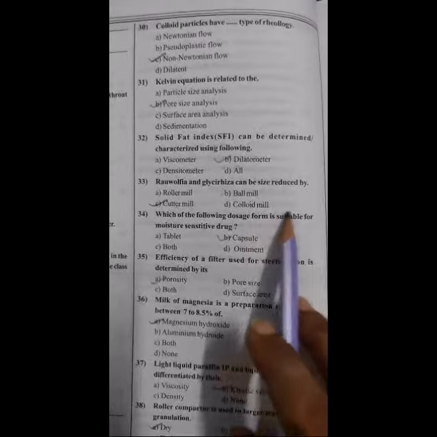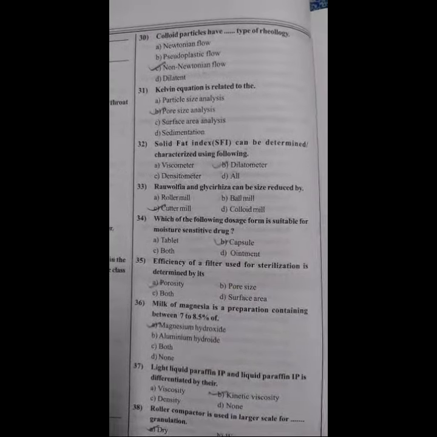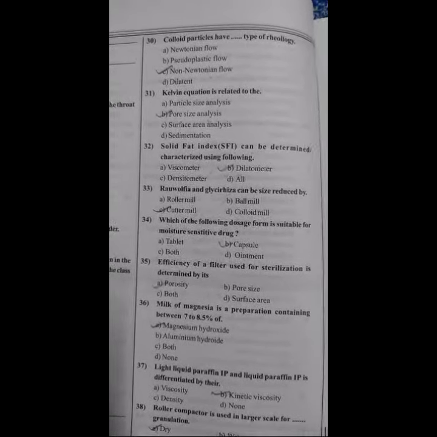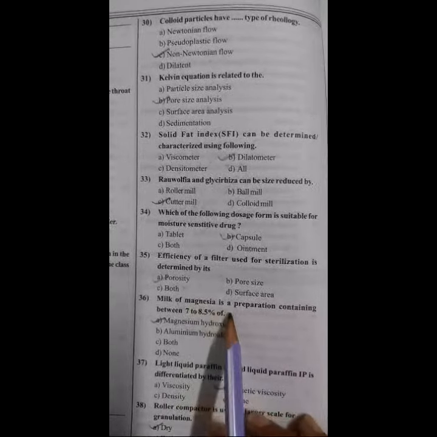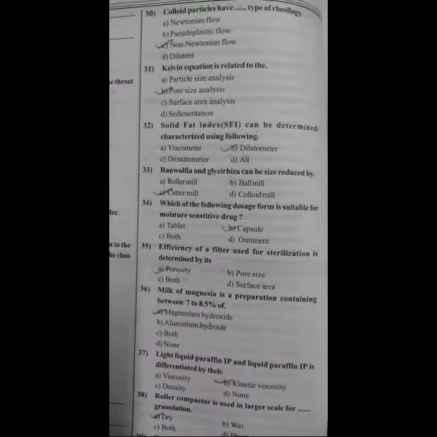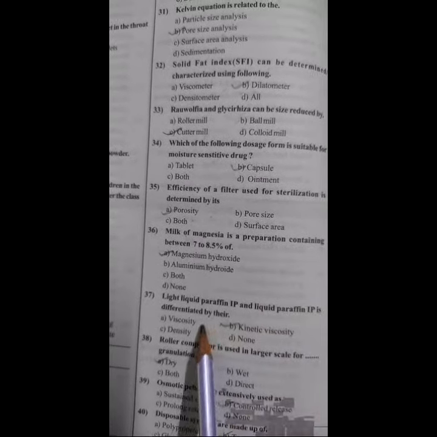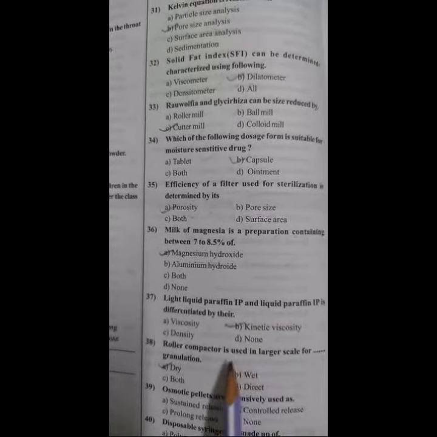The following dosage form is suitable for moisture sensitive drugs: capsule. Efficiency of a filter used for sterilization is determined by its porosity. Milk of magnesia is a preparation containing between 7 to 8.5% of magnesium hydroxide. Liquid paraffin IP is differentiated by its kinetic viscosity. Roller compactor is used in large scale for granulation. Osmotic pellets are extensively used as controlled release. Disposable syringes are made of transparent polystyrene.